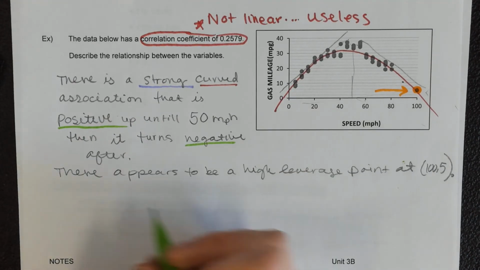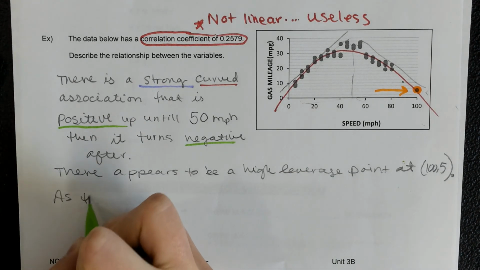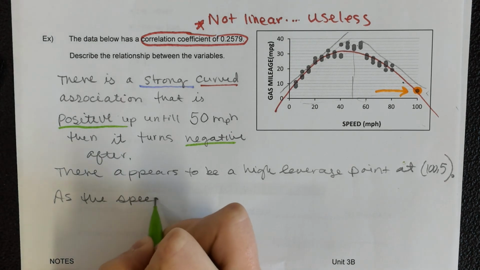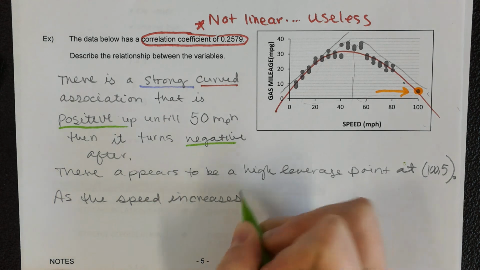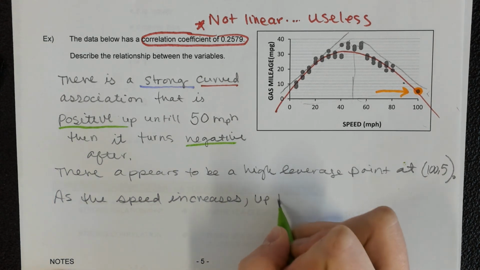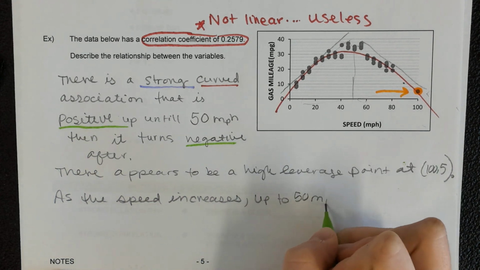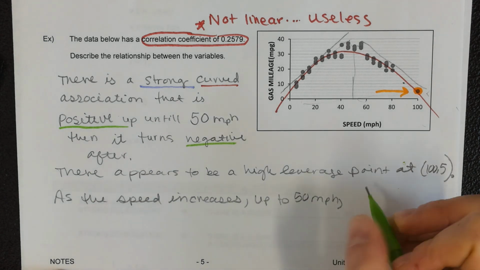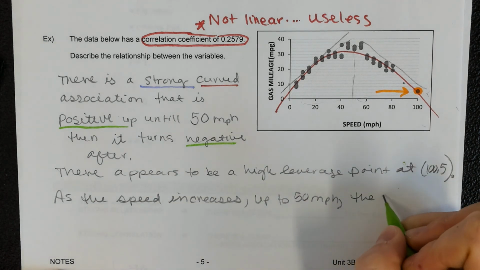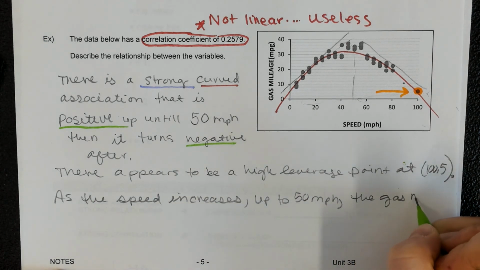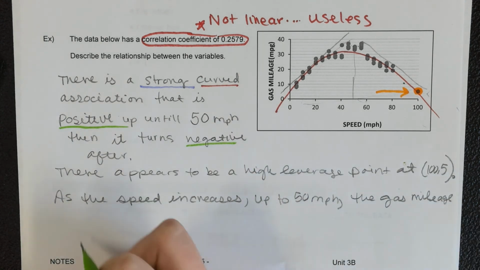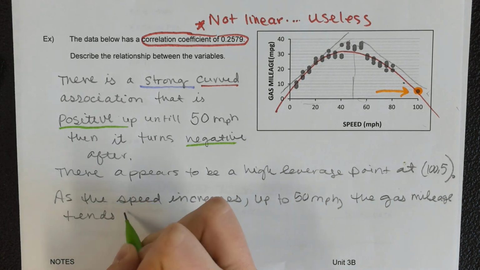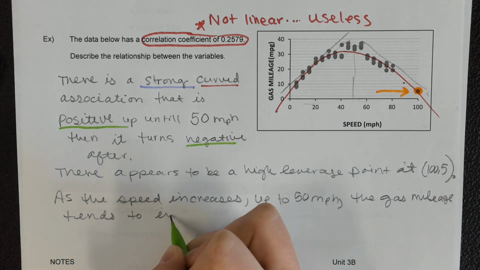So here it goes. As the speed increases up to 50 miles per hour, the gas mileage, how do you spell mileage? Mile with an H on the end. Mileage tends to increase.